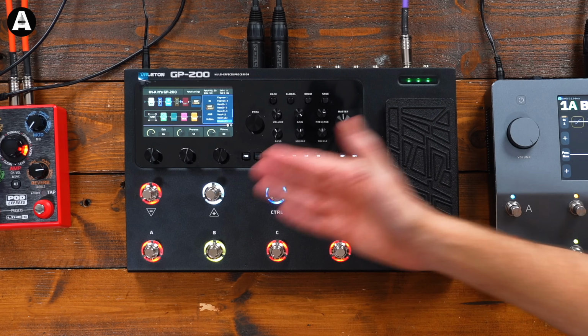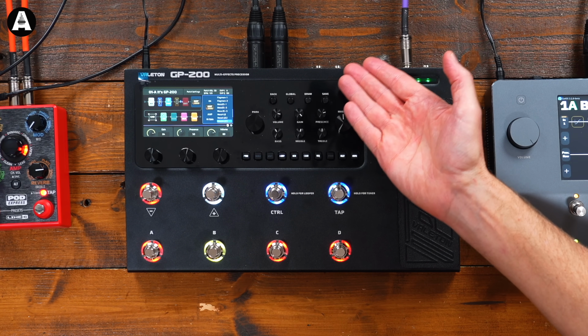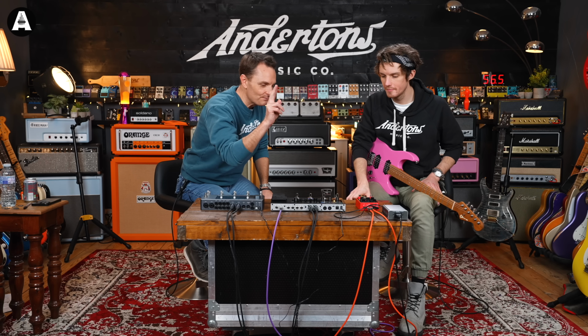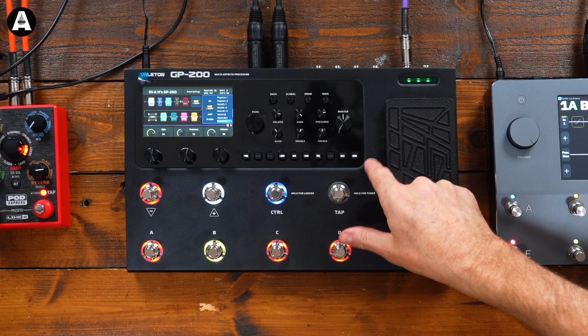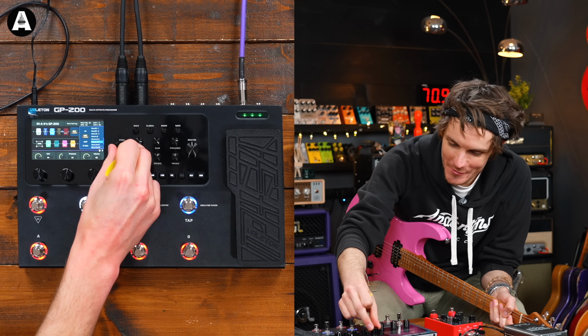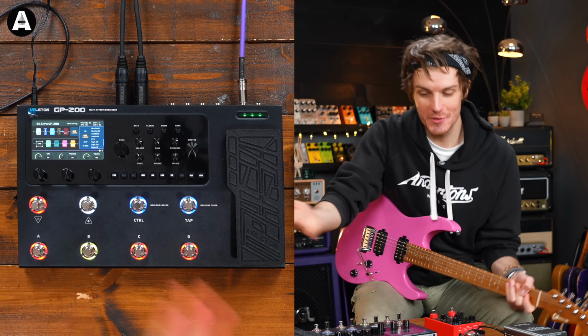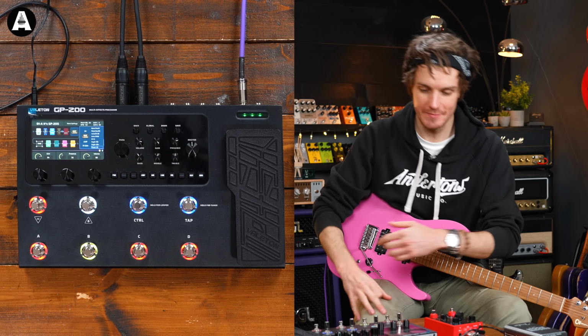Interestingly, there are multiple ways that you can navigate around the Valeton. John went into the pedal board mode and is now scrolling through each pedal as he goes. I always like to use the shortcut keys here, but hey, John, you just do what you need to do. I'll go with the joystick method. Each of these is going to have a workflow that you like.